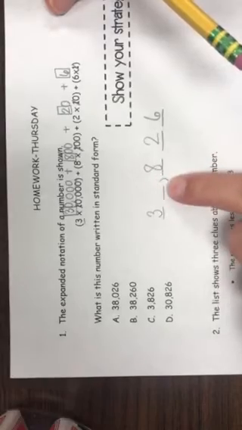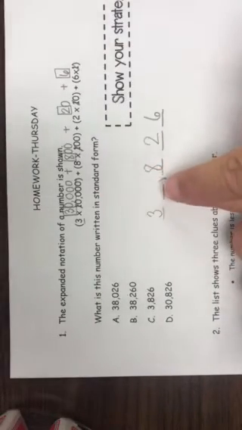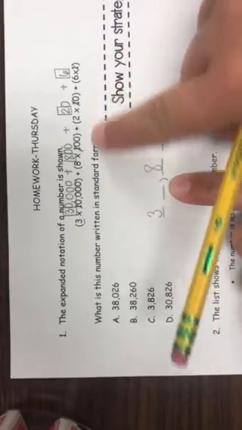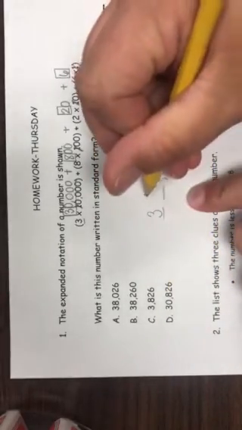Oh, I'm missing a digit. Let's go back and look. That's the thousands place. When I go back to look, it doesn't look like there was anything, so therefore the digit has a value of 0. Nothing there. So let's go ahead and match it up.